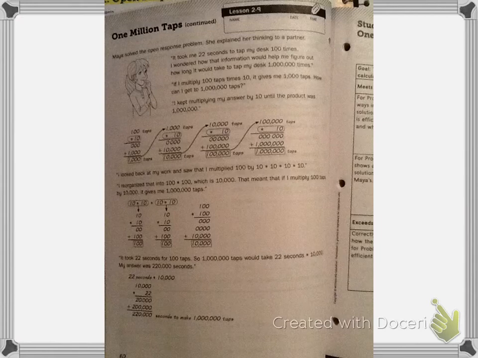So if you look here, 100 taps times 10 equals 1,000. 1,000 times 10 equals 10,000. It took her 22 seconds to tap her desk 100 times. So she wants to multiply the 100 taps by 10. She's going to keep multiplying by 10 until it gives her 1 million.